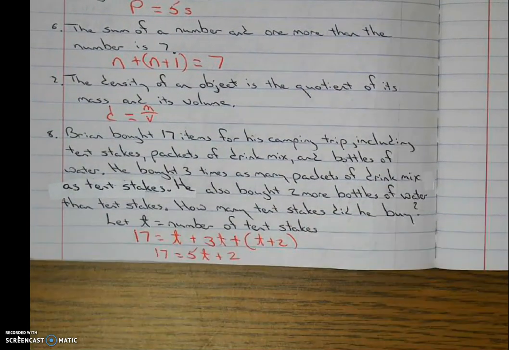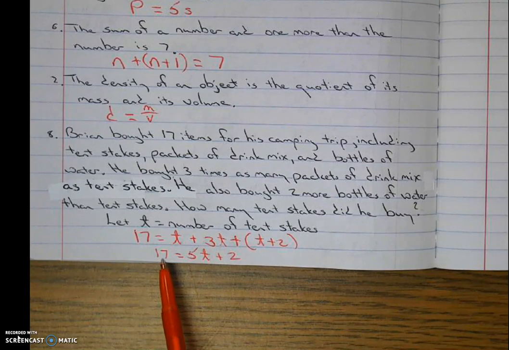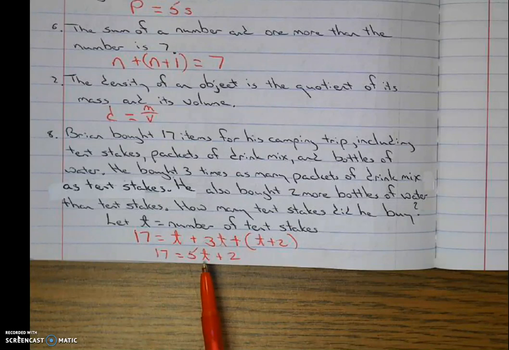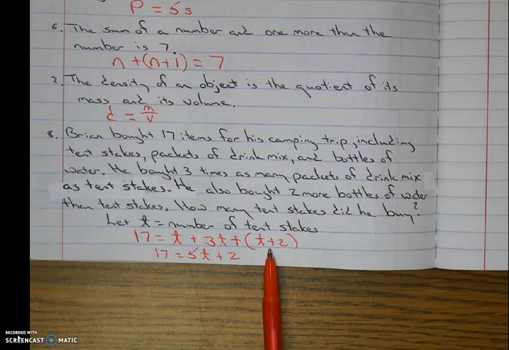So plus 2. If you think logically through this, if t is equal to 3, 5 times 3 is 15, and 15 plus 2 would give us the 17. So he bought 3 tent stakes. 3 times t would give us the drink mix of 9 packets. And then the 3 plus 2 would give us 5 bottles of water.